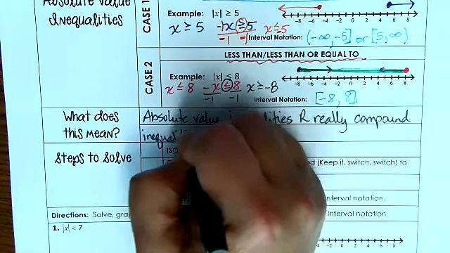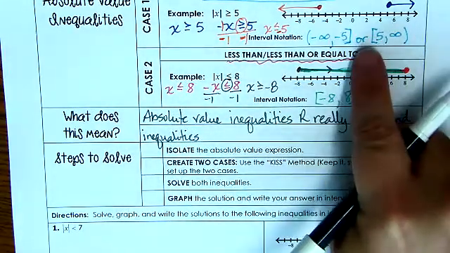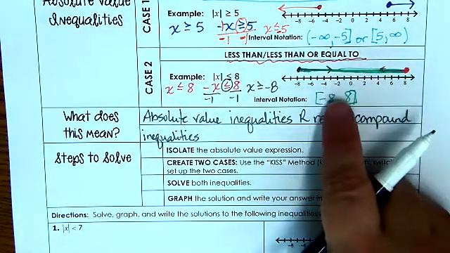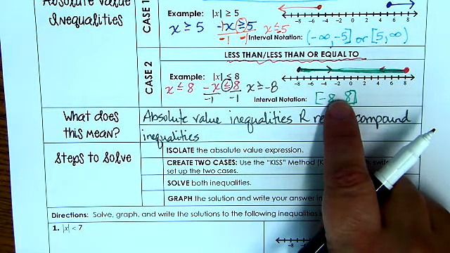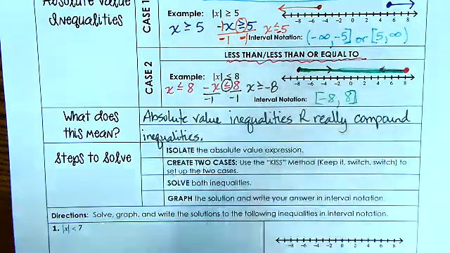Because you should remember that we had "or" possibilities and "and" possibilities, which we're going to list and talk about right now.